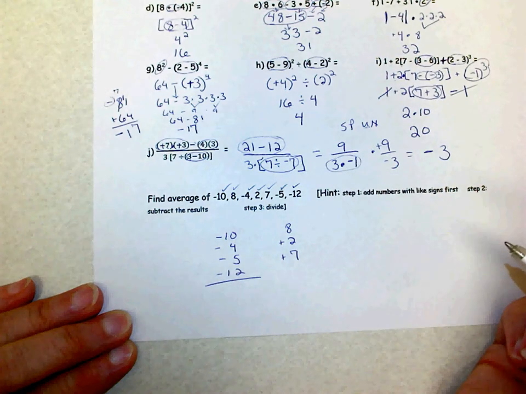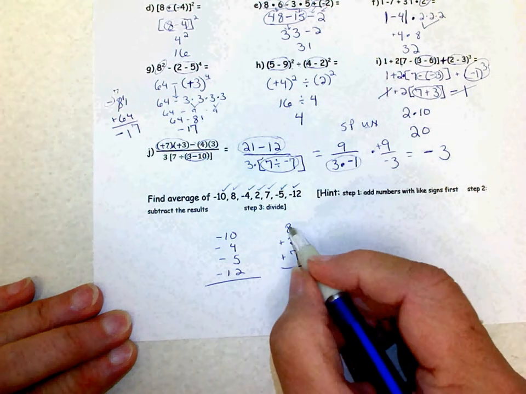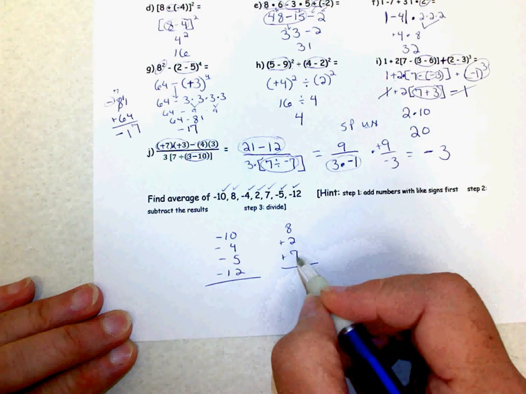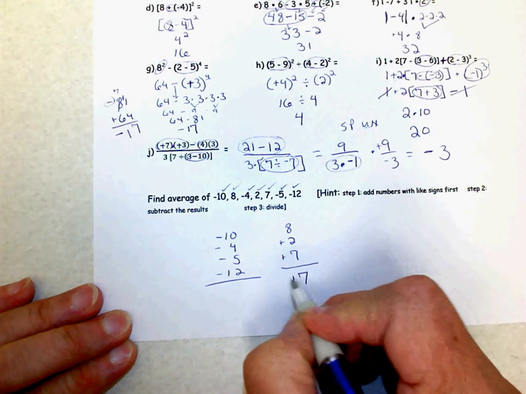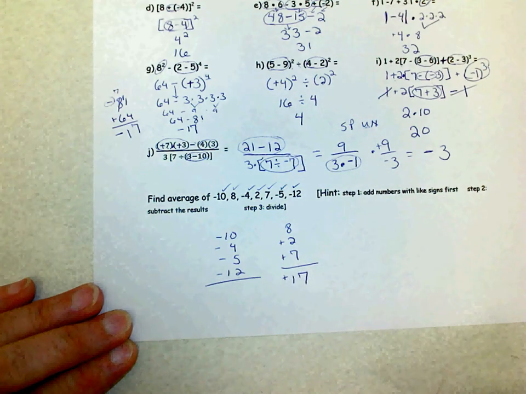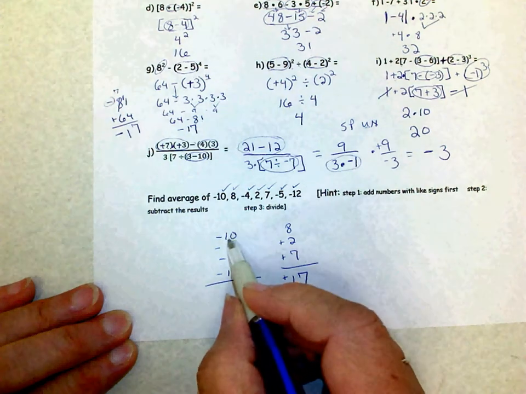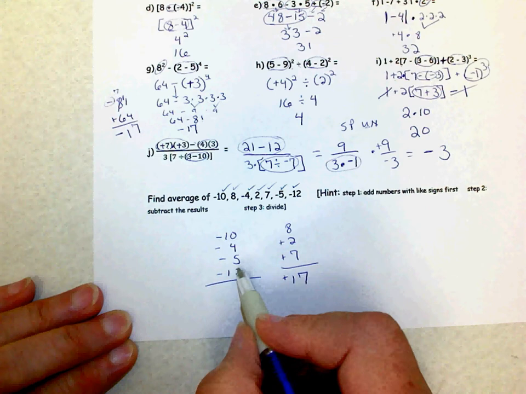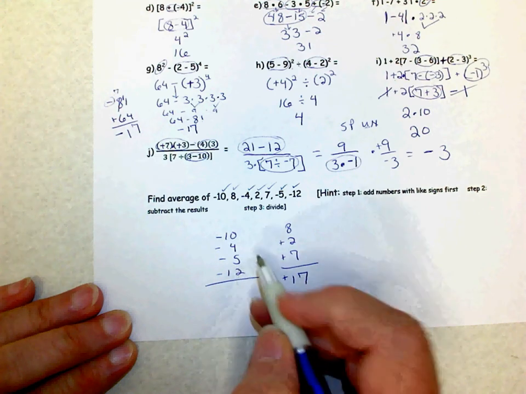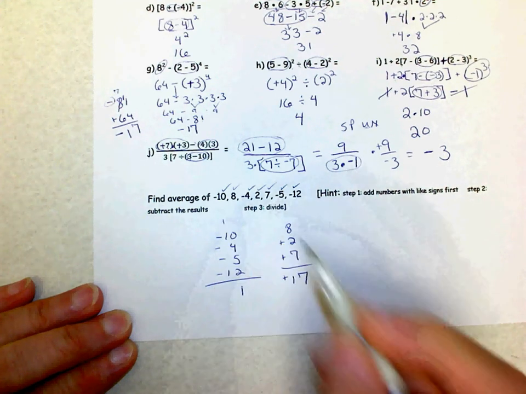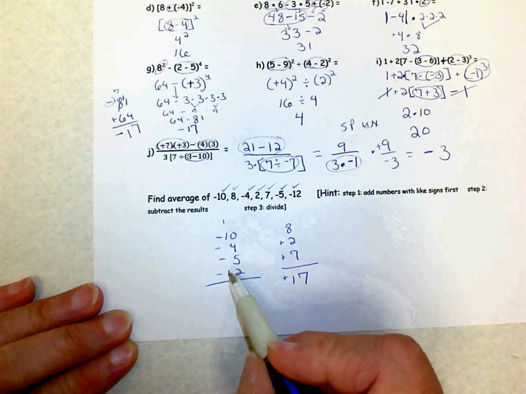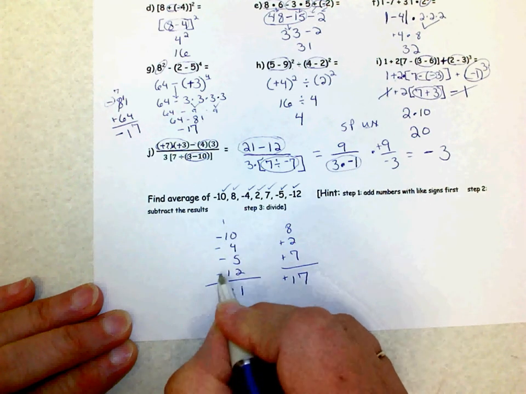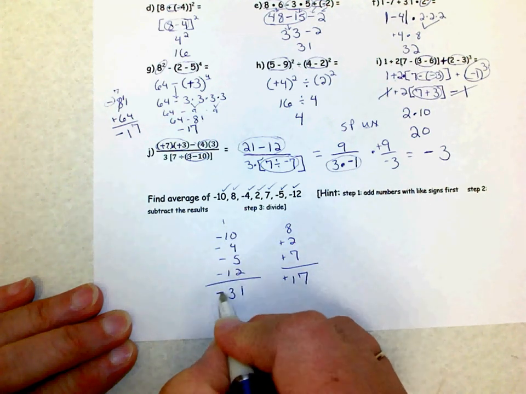So 8 plus 2 is 10, plus 7 more is 17. Now that's a positive 17. And then 0 plus 4 plus 5 is 9, plus 2 more, 10, 11. Carry 1 down, carry 1 up. 1, 2, 3. And remember, if they have the same signs, you keep the sign and add them.